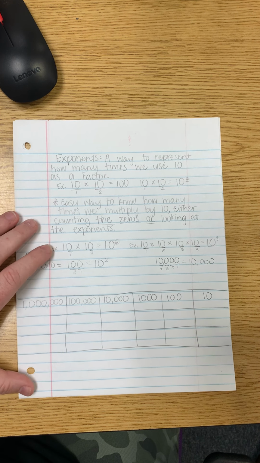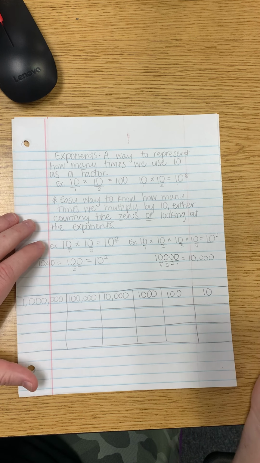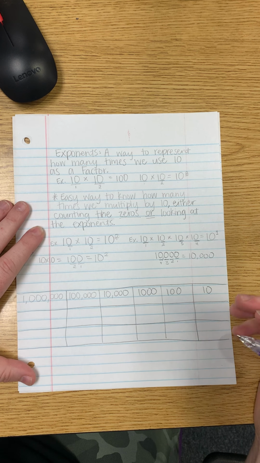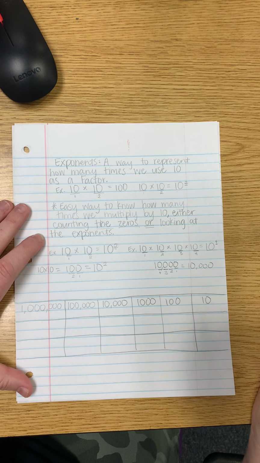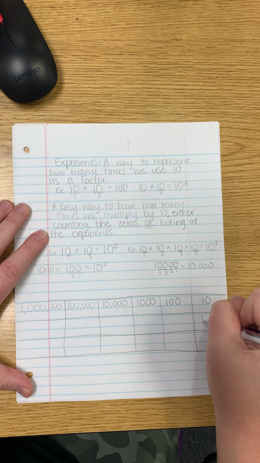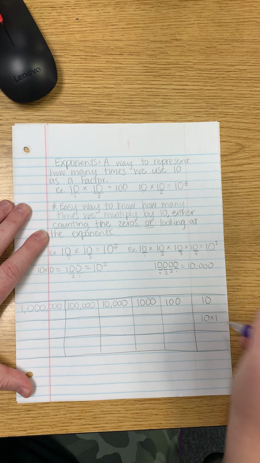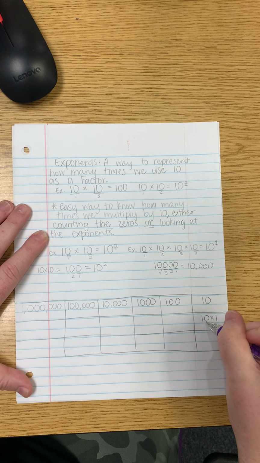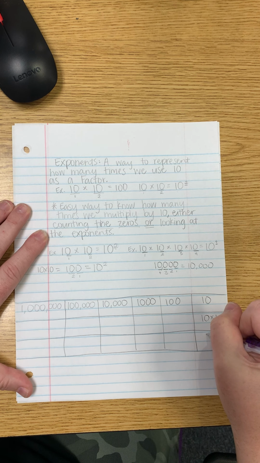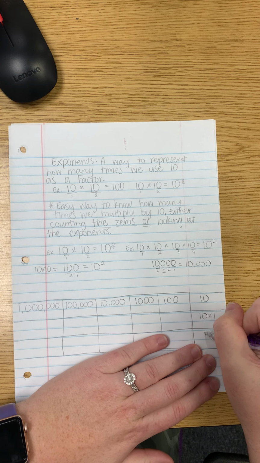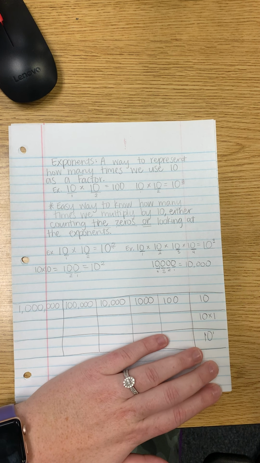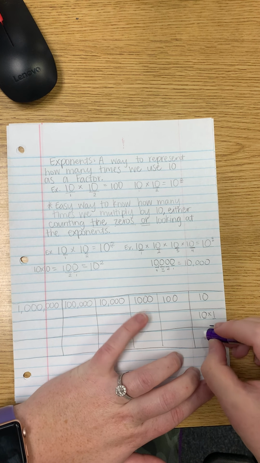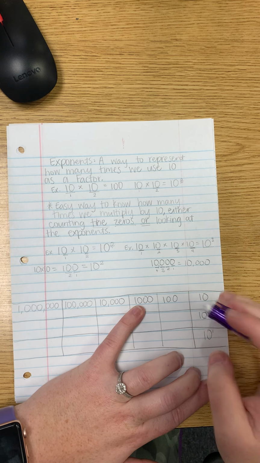So how do I get 10 if I multiplied it? 10 times what is going to equal 10? Well, anything times 1 is always going to equal itself. So I know this equation right here is going to be 10 times 1, because 10 times 1 is 10. I only have 1 zero here, so this problem with an exponent would be 10 to the 1st power. I multiplied it by 1. Therefore, it is 10 to the 1st power.